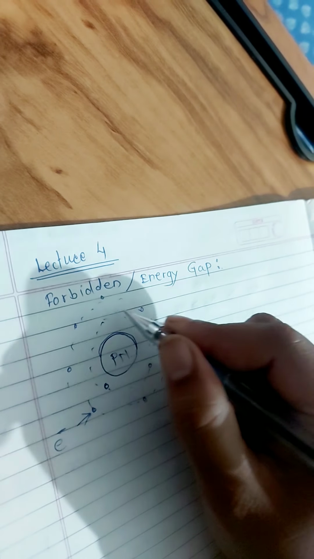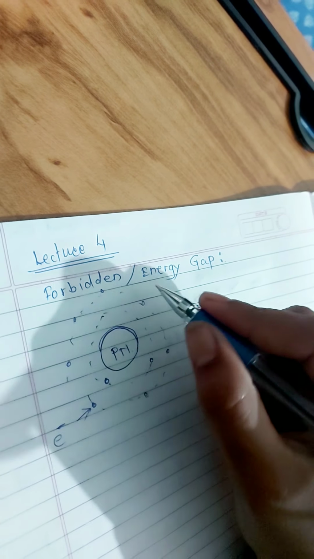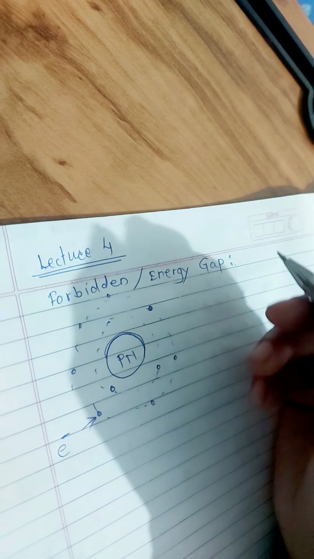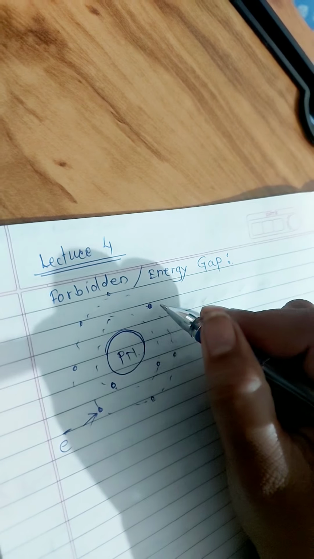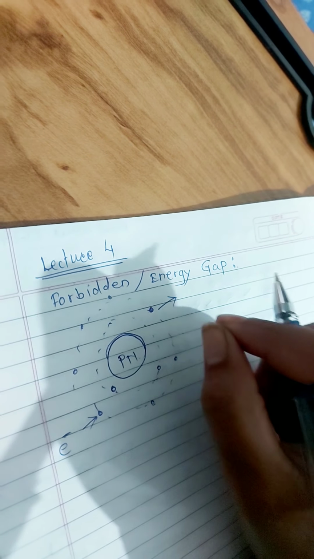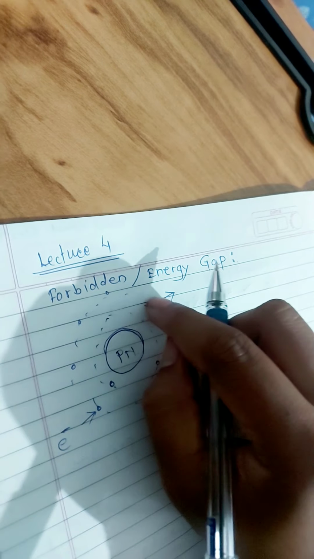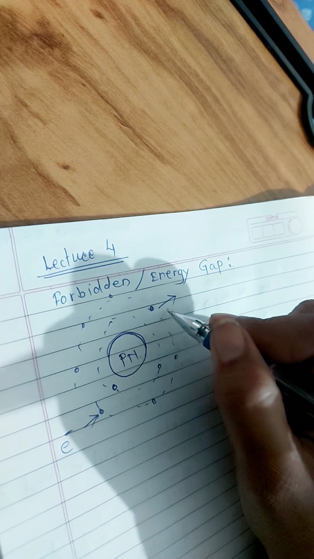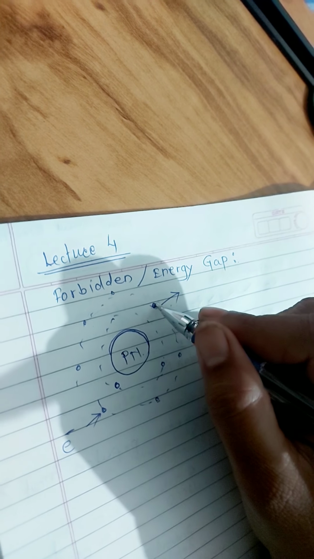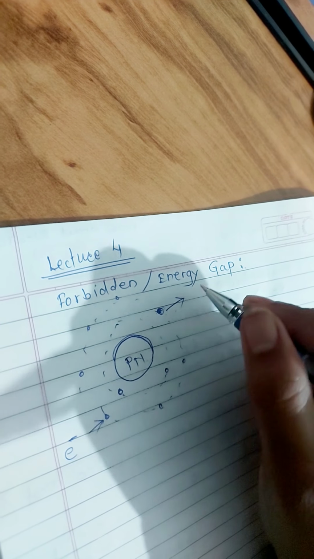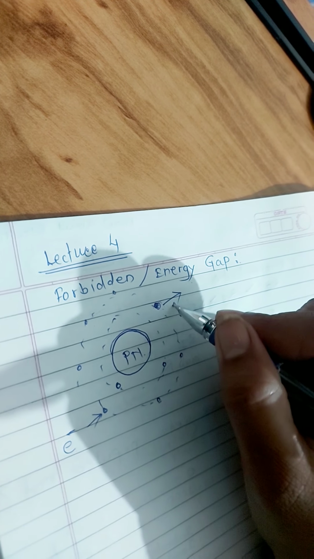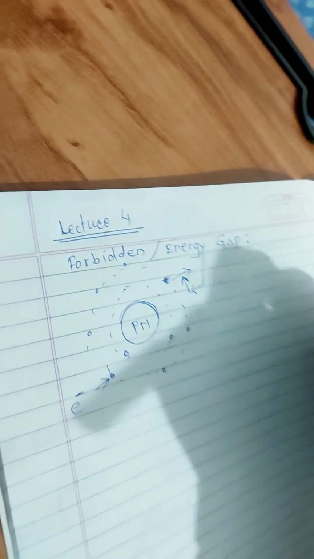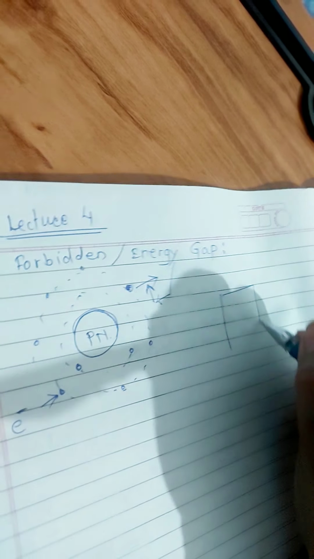If your outermost shell has an electron, and you have to send or conduct that electron to another level or another band, some energy must be required to throw out this electron from this shell to the other band. Whatever energy is required to deliver this electron to the other band is known as the energy gap. Okay, so simply we can draw it like this.